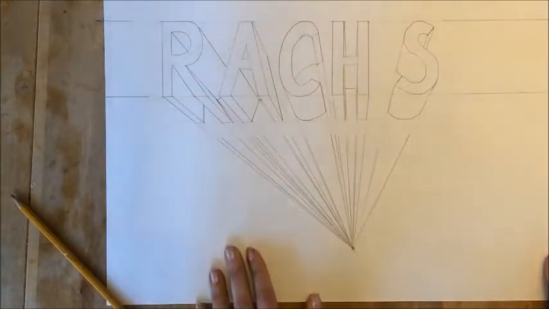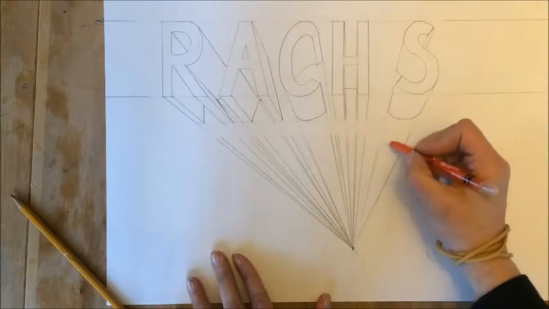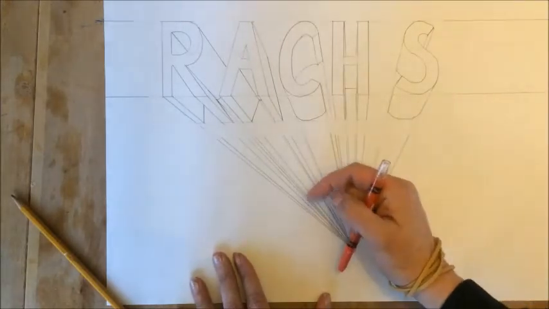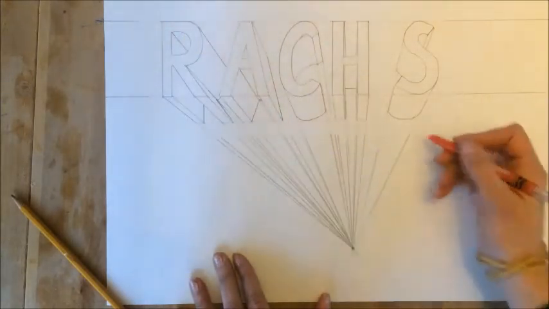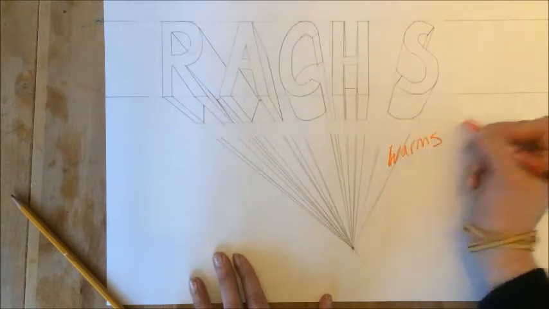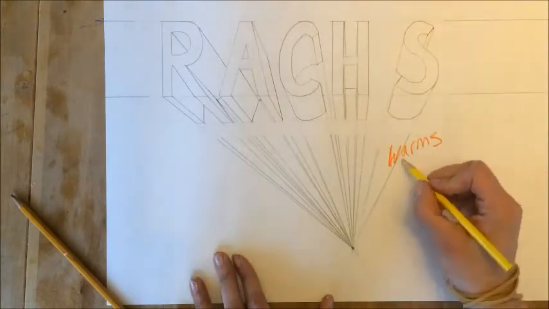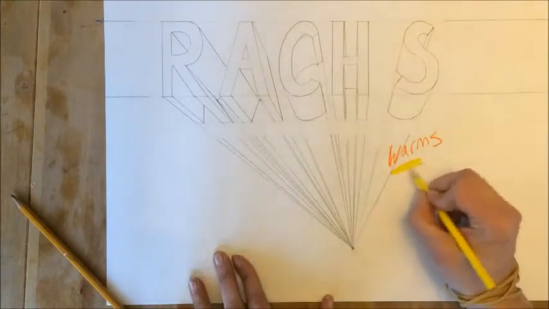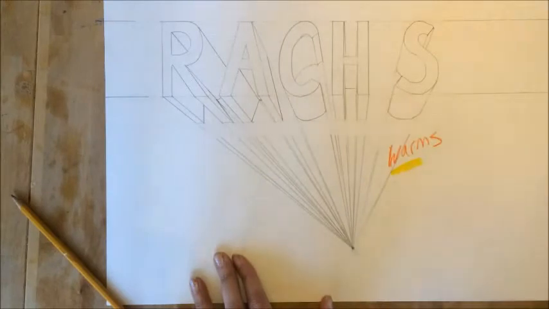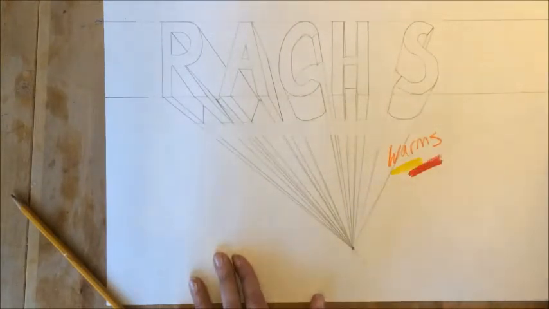So once you've had your project checked, you're going to start coloring. And what you're going to do is choose either warms or cools for the faces of your letters. So I'm going to choose warms. So that means that I'm going to use orange, I'm going to use yellow, and I'm going to use red. And I could use pinks too, but we don't have that at school.